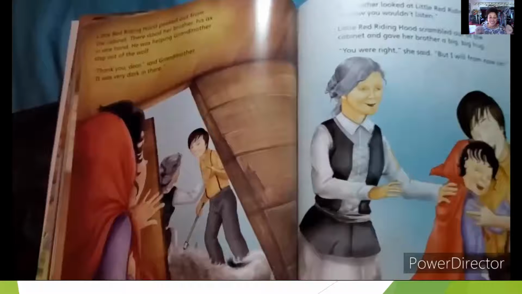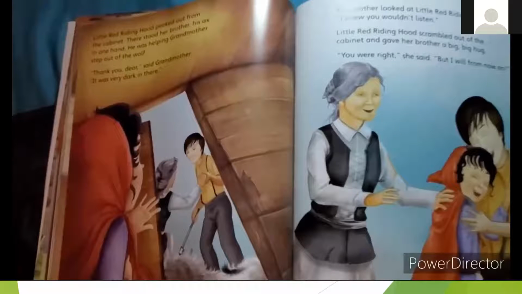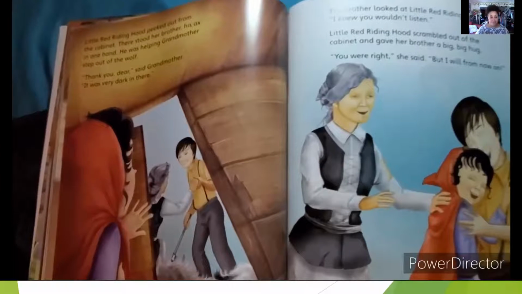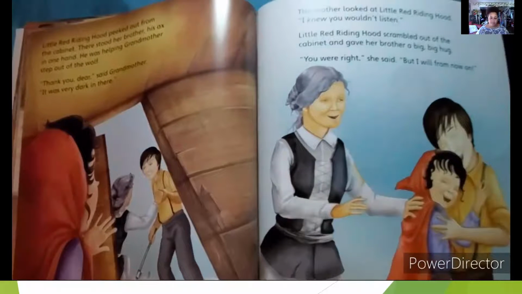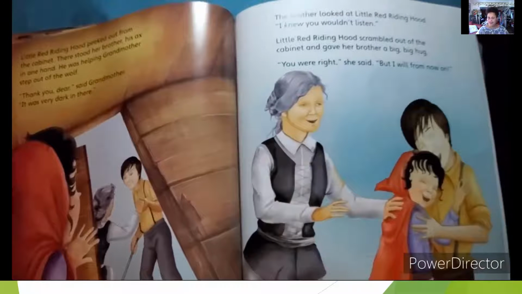Little Red Riding Hood peeked out from the cabinet. There stood her big brother with his axe in one hand. He was helping Grandmother step out of the wolf. "Thank you, dear," said Grandmother. "It was very nasty and dark inside of that wolf's stomach."